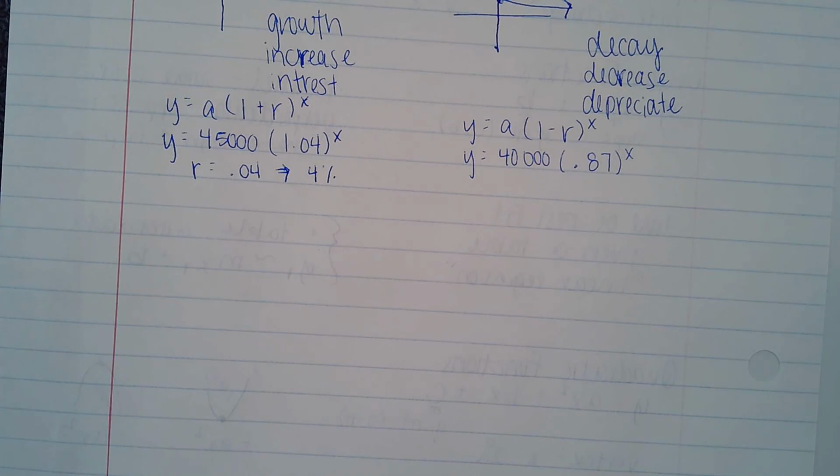So what's our initial amount here? Again, that 40,000. What would your decay factor be? 0.87, because remember it's that number inside parentheses, or 1 minus your rate, whatever you got when you did that. Then I want to know the decay rate. We need to find that rate. So how could we do that?